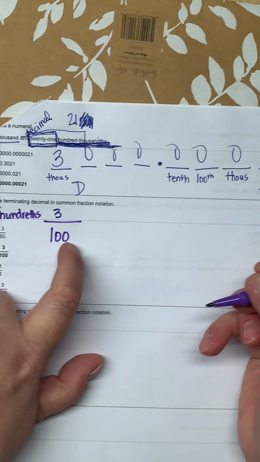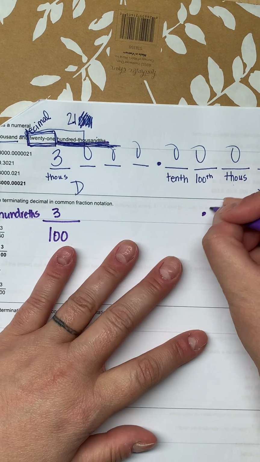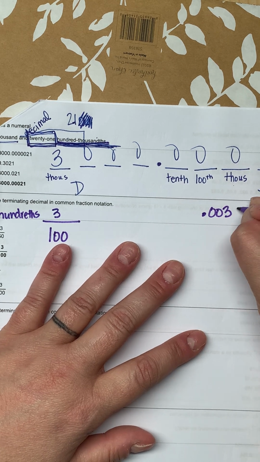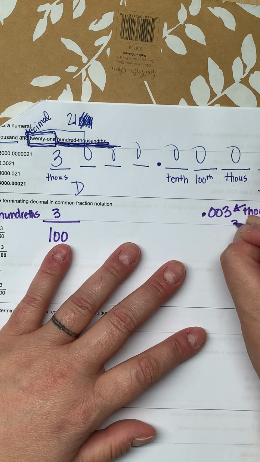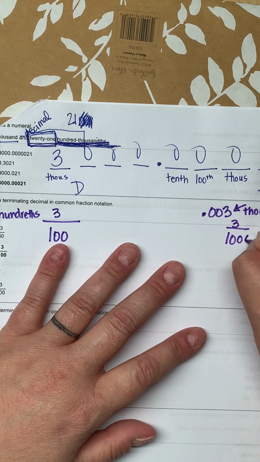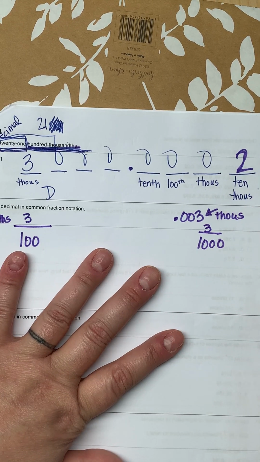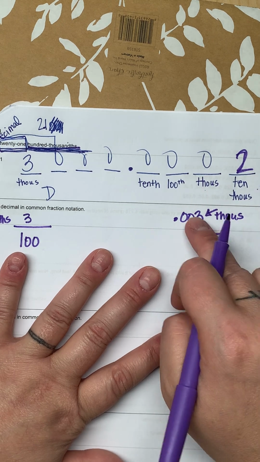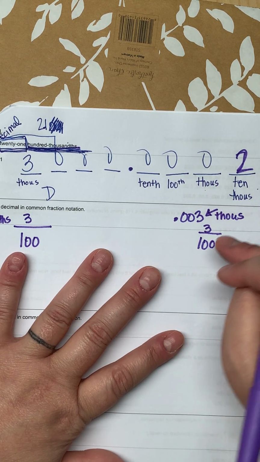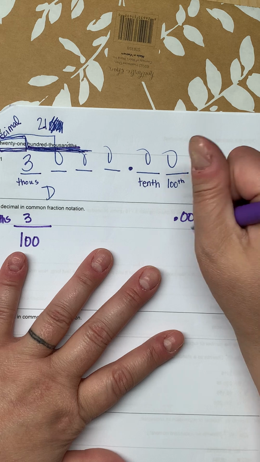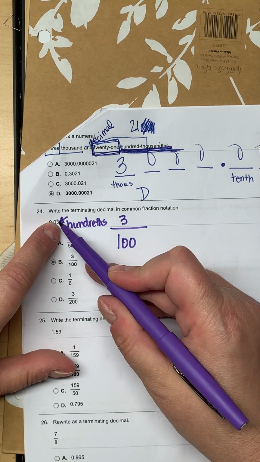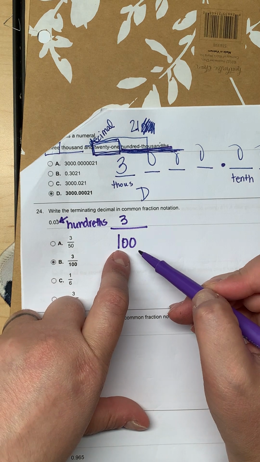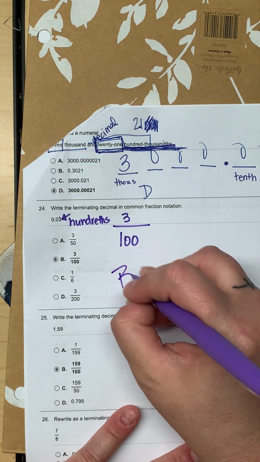Get it? If we would have had 0.003, that 3 is in the 1,000 spot, so I would do 3 over 1,000. Yeah. So whatever spot that number lands in, that's what you put on the bottom of your fraction. So for us, we landed that 3 in the 100th. So 100 goes on the bottom, 3's on the top, B.